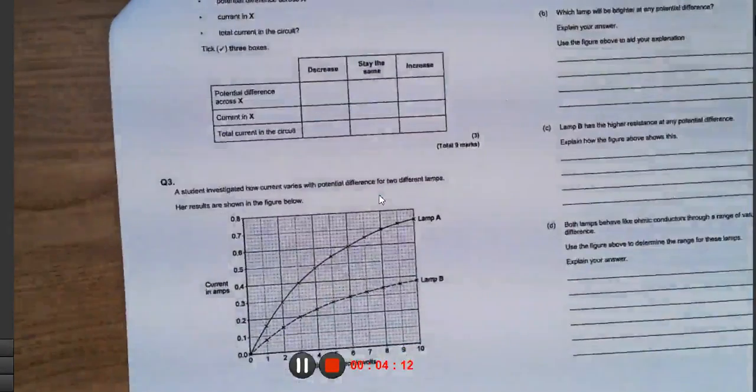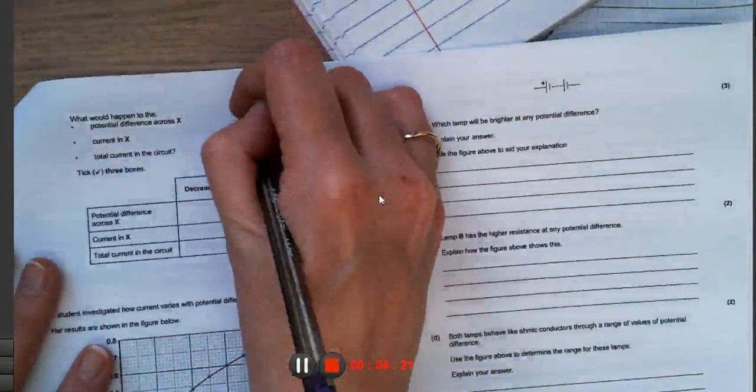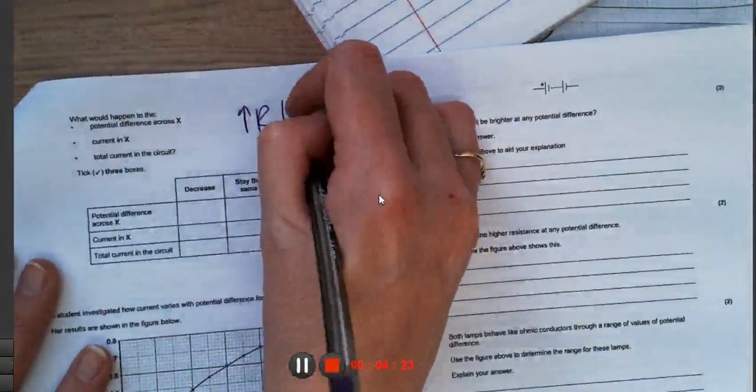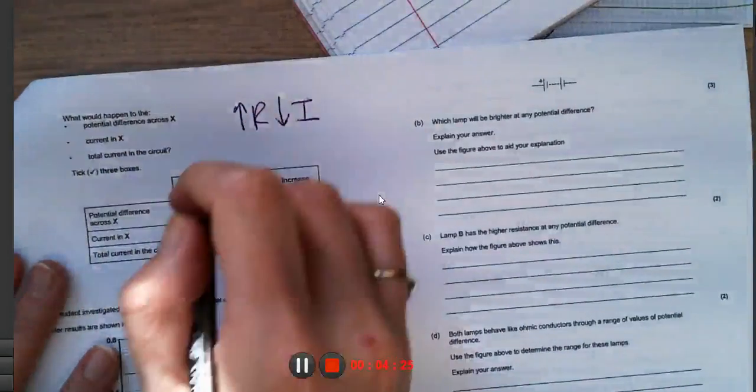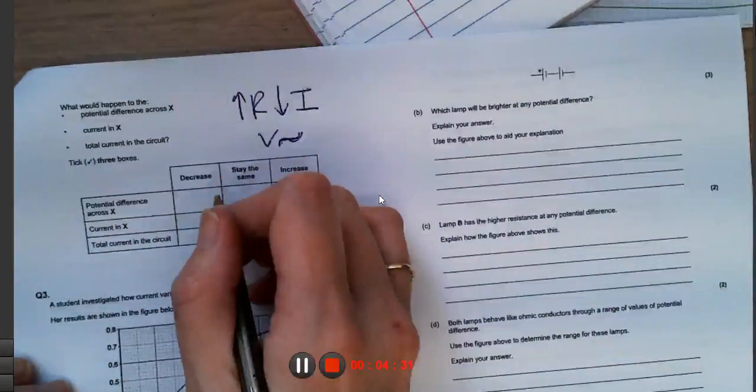Okay. What would happen to the potential difference? It says then when the temperature of the resistor increases, resistance increases. So if we increase resistance, the current goes down, but the potential difference stays constant because the same amount of energy is still coming from the power supply. The potential difference stays the same, but the currents will both decrease because resistance has increased.